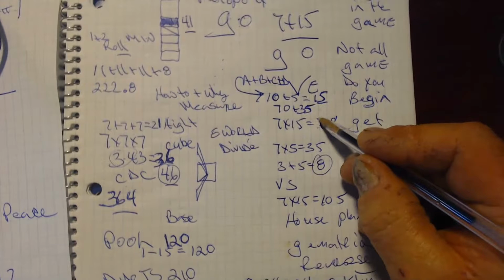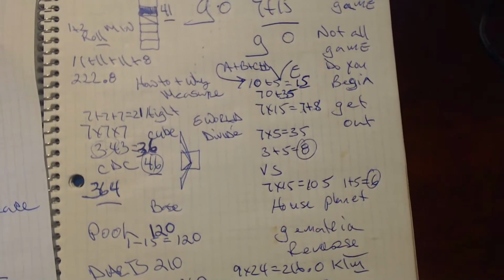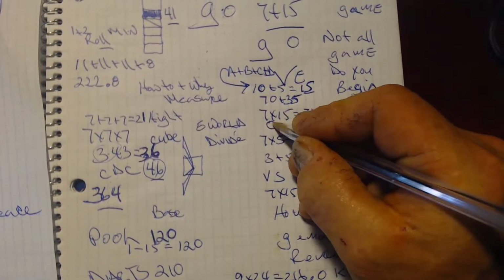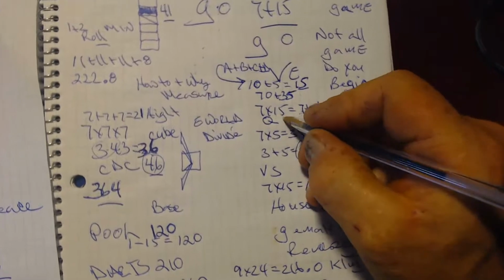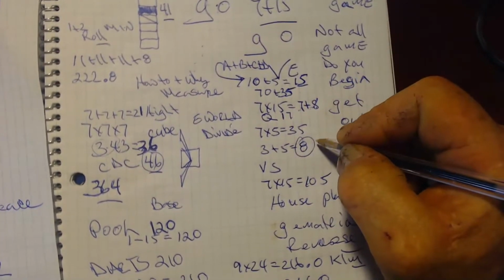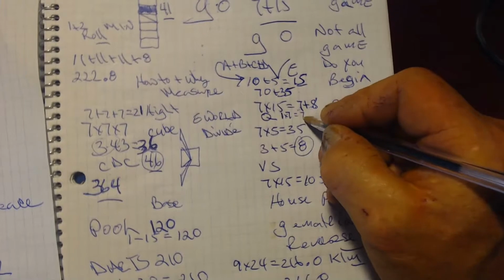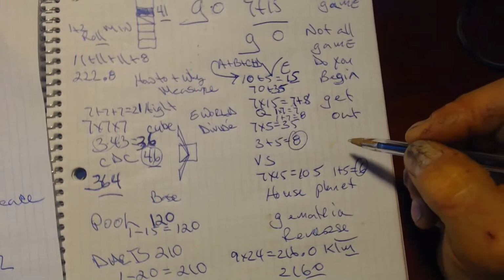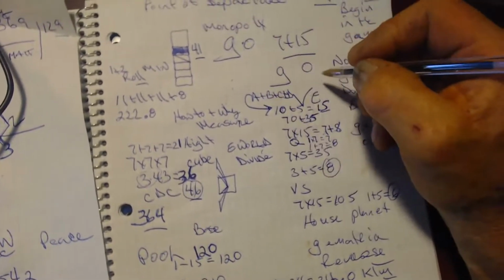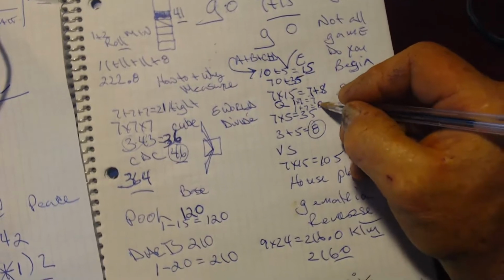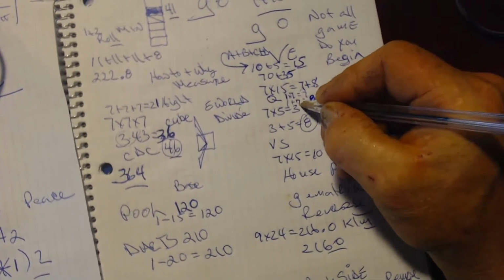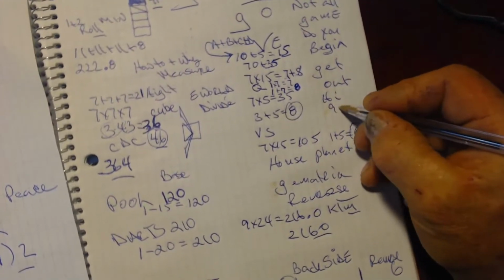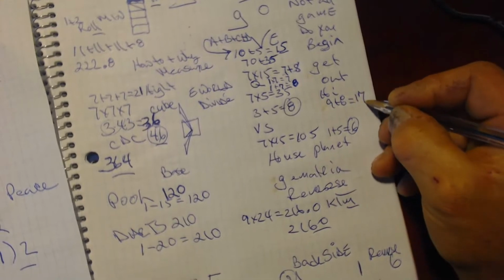Now, what does this do? How can I recreate this again? I can recreate this by Q, because Q is 17. So I get 1 times 7 equals 7. 1 plus 7 equals 8. And I recreate it from Q. And it can be recreated through the word Ohio. The H and the I are the 9th and the 8th letter, equaling 17.